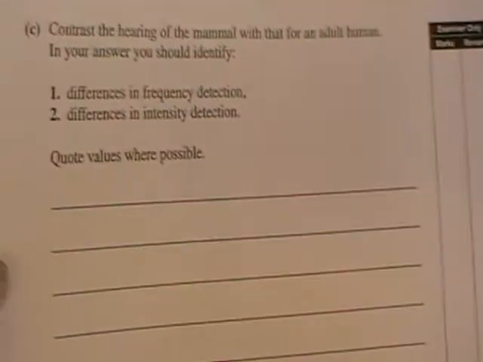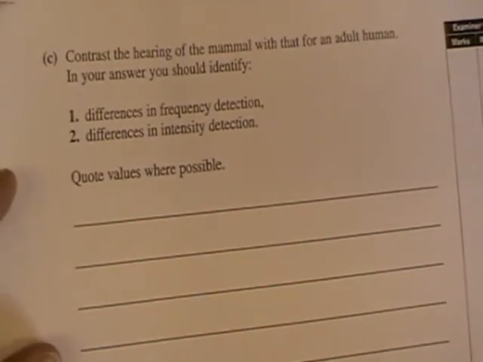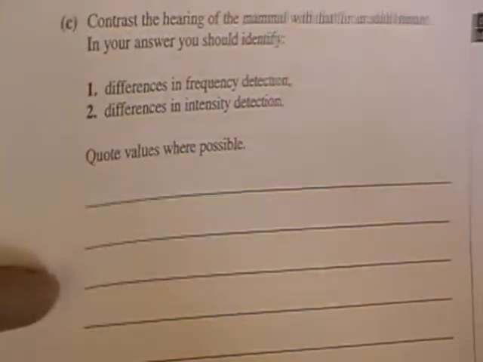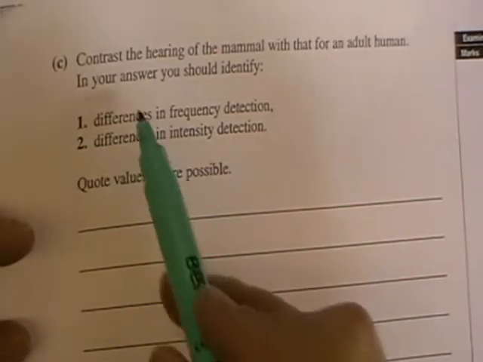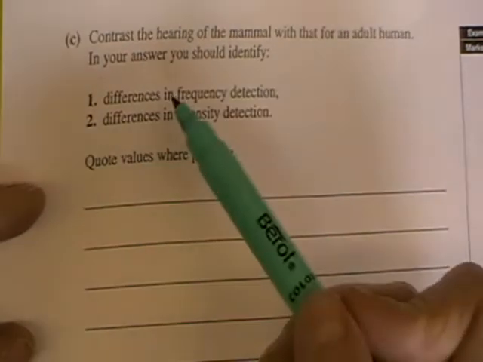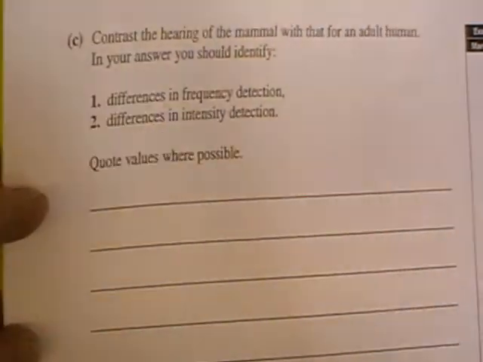Okay, part C. It says, contrast the hearing of the mammal with that of an adult human. In your answer, you should identify differences in frequency detection and differences in intensity detection. Quote values where possible, and there's a quality of written communication mark, so that means that you have to write in continuous prose. I'm not going to write in continuous prose, but to fit everything in. There are 5 marks, and they're asking you to quote values, and there are 2 things they want you to talk about. So it'd be reasonable to assume that you maybe get 2 marks here, 2 marks here, and maybe an extra mark for quoting values.